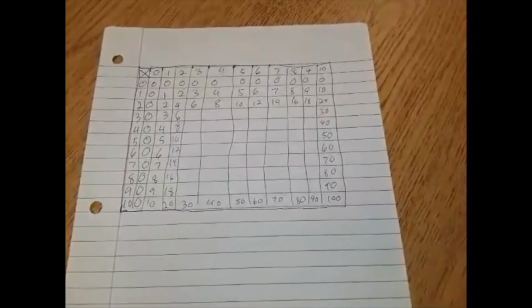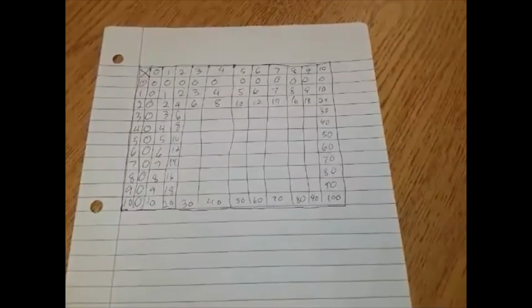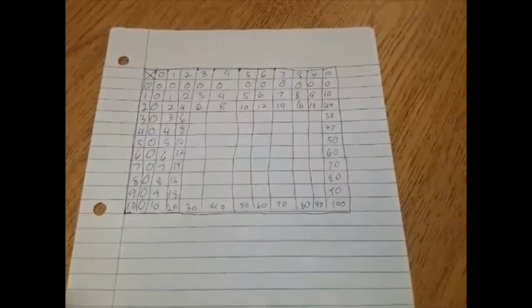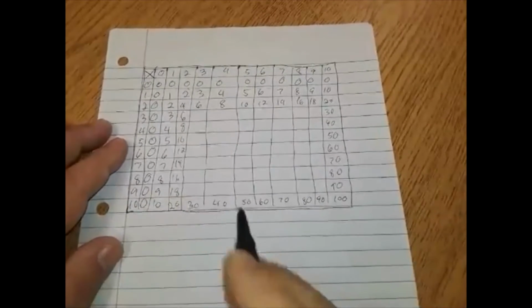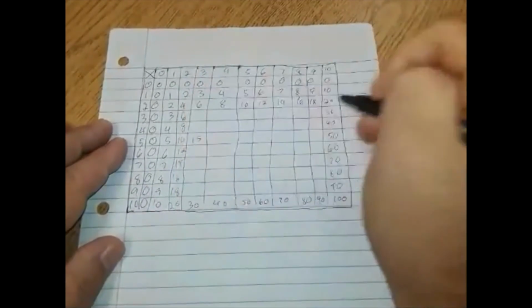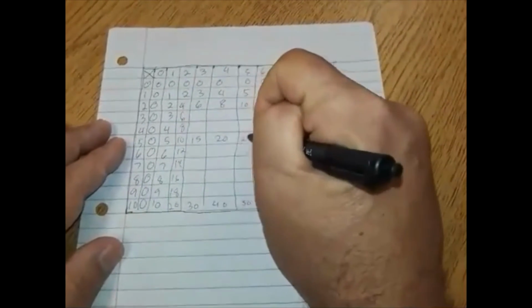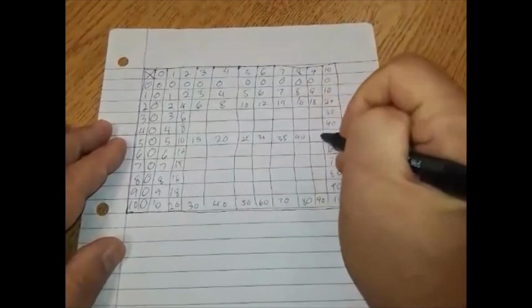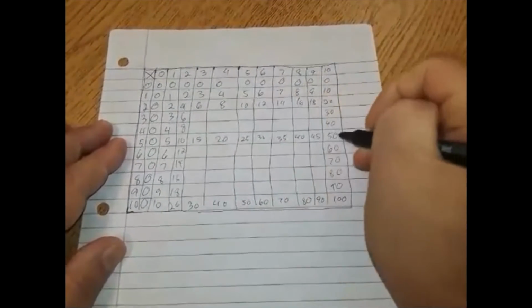So we're getting pretty far along here. Still another one we learned pretty well is our 5s. You should be really good at skip counting by 5s. So we'll go to our 5s line. We'll do that across. I already have 5 and 10. So after that would be 15, 20, 25, 30, 35, 40, 45, and 50.